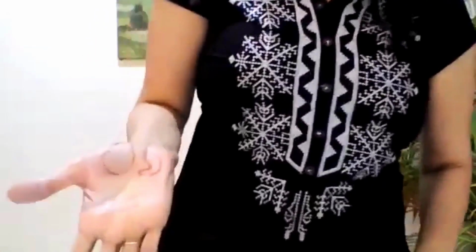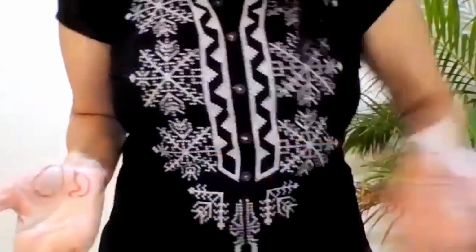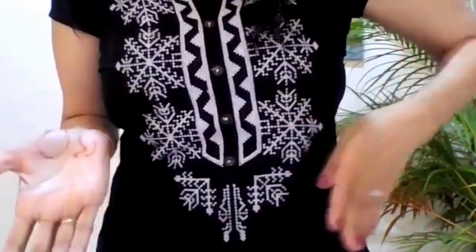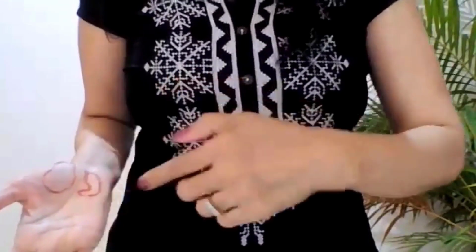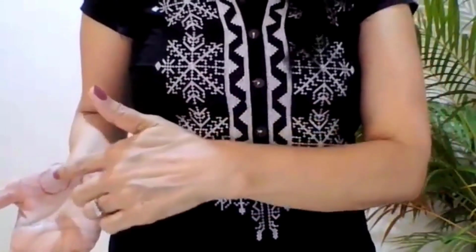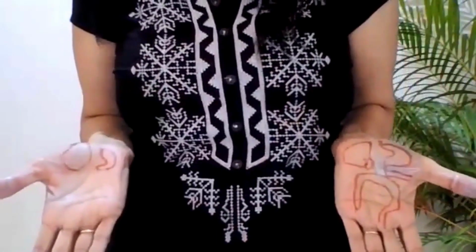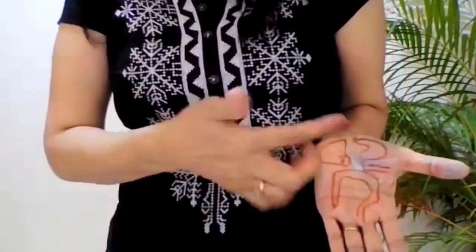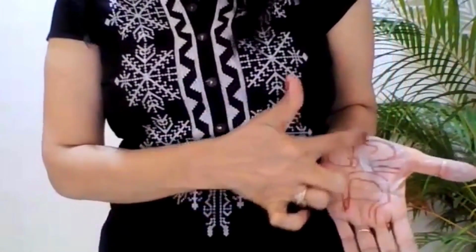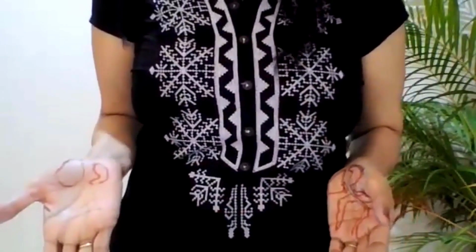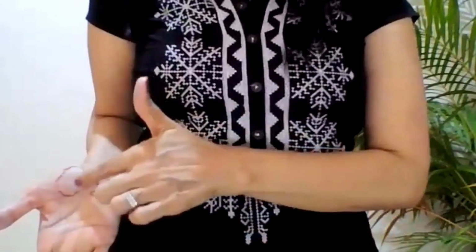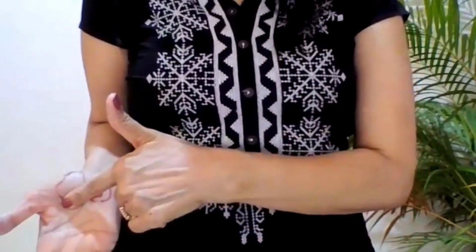Now, on the right hand, because when I place the right hand like this, this is my left side. So the stomach is here. So the stomach will be on this side. And the liver is here. So the liver will be on this side. So if you see comparatively, on the left hand, the stomach is on the chest region. And on the right hand, the liver is on the chest region.